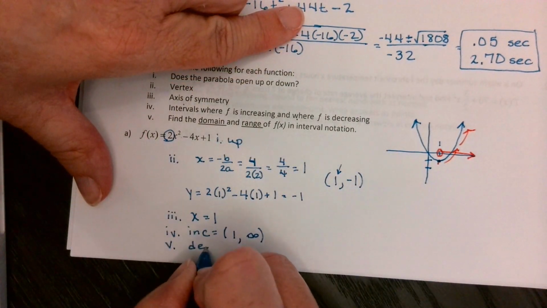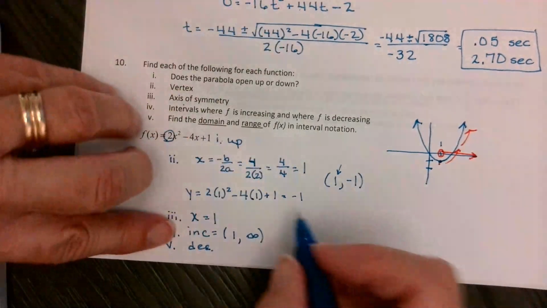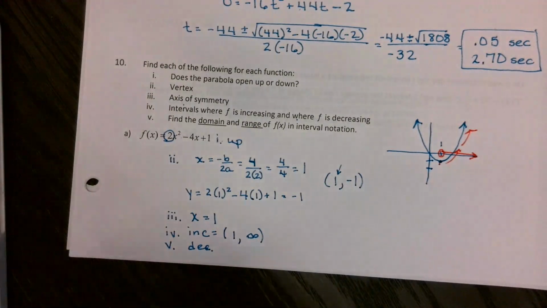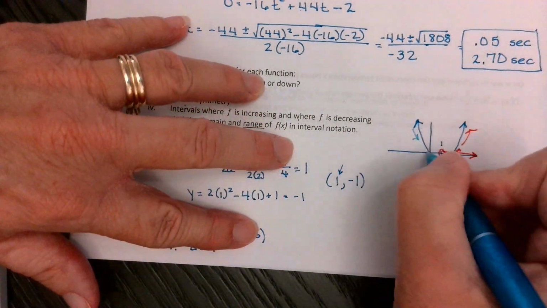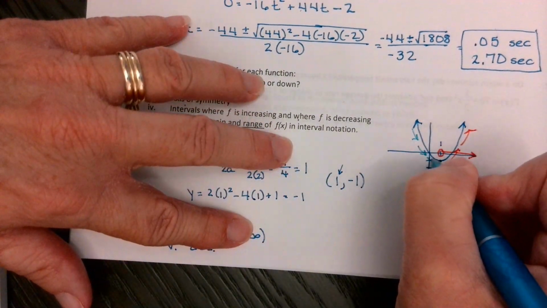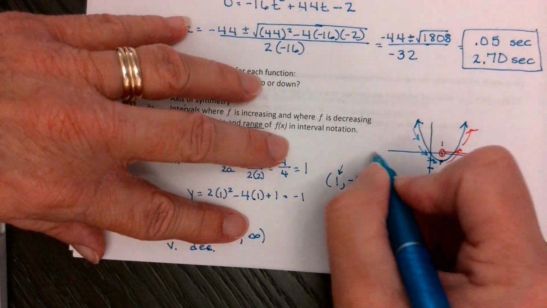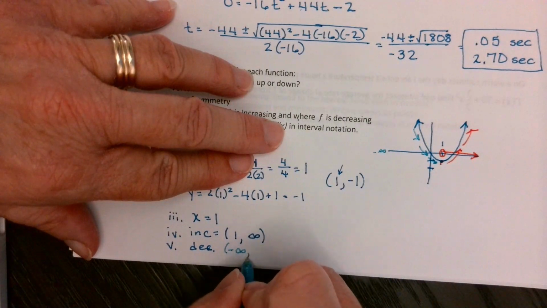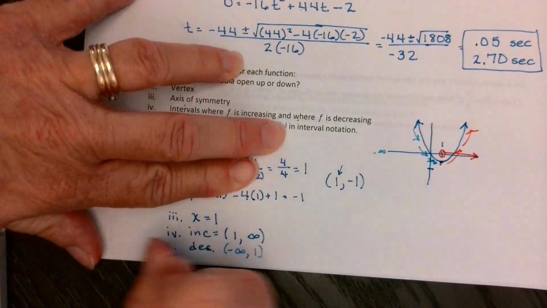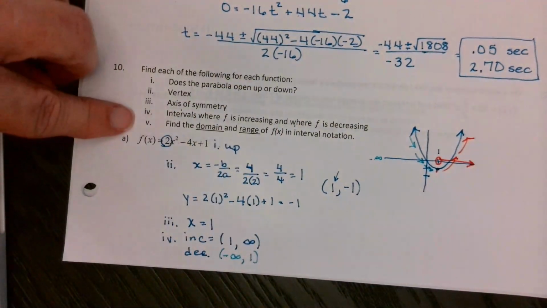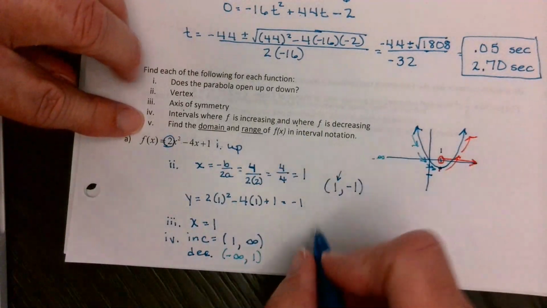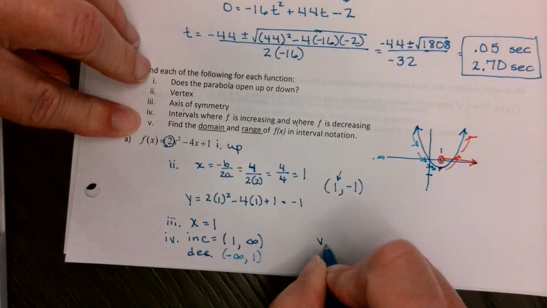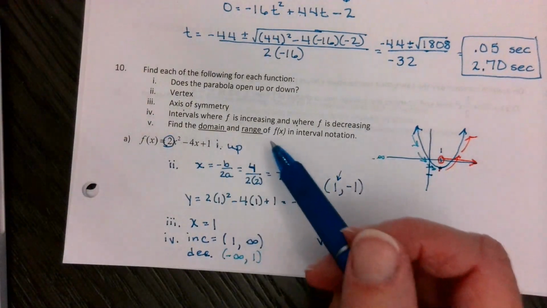Decreasing is the other direction, okay, because you're reading this left to right. So it's decreasing from the left to the right going that way. Down here is negative infinity, so it's decreasing from negative infinity to 1. And that is not Roman numeral 5. Okay. Now, the domain and range. This is 5. I think the domain and range.